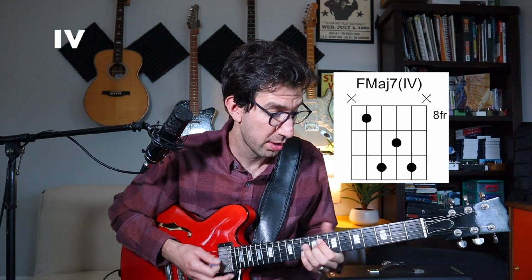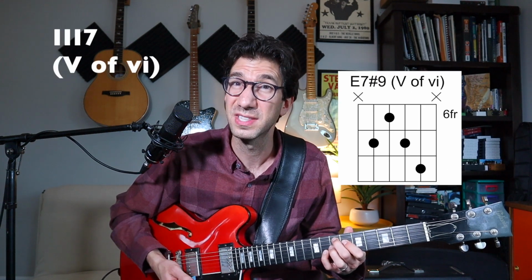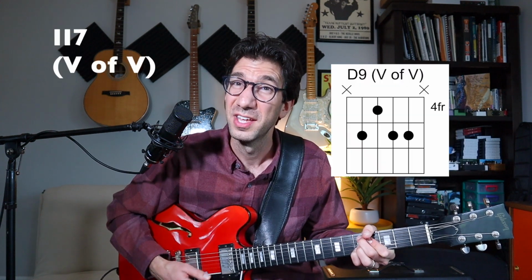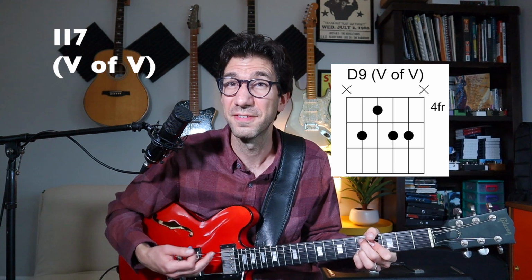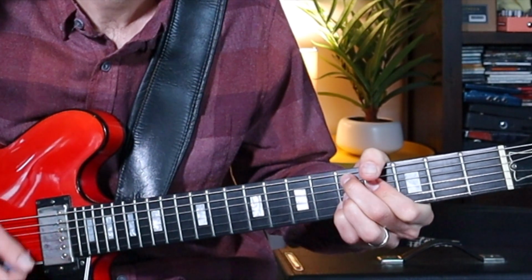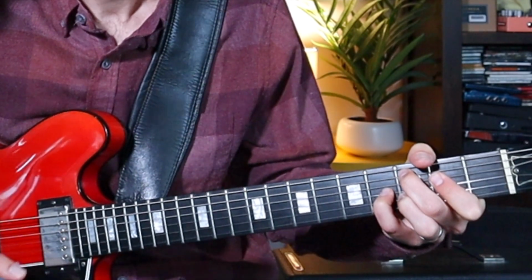E7 is the 5 of my A minor. But if we make my A minor dominant, this is the 5 of my D minor chord, my 2 chord. But let's make that dominant, which is the 5 chord of our 5 chord, which is the 5 chord of the whole thing. 1, 4, dominant 3, which we're thinking of as the 5 of 6, dominant 6, which we're thinking of as the 5 of 2, 2, which we're thinking of as the 5 of 5, into our 5 chord. So now we get something like this. Makes it a little more interesting.